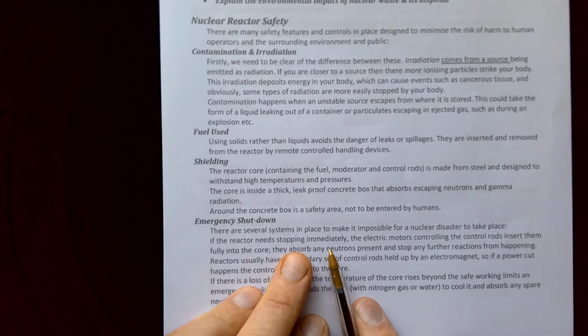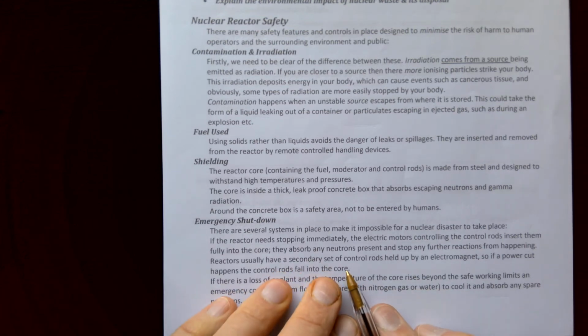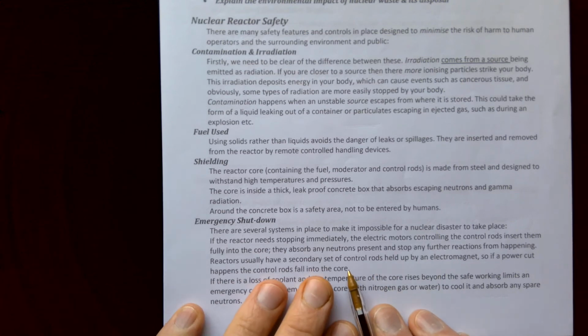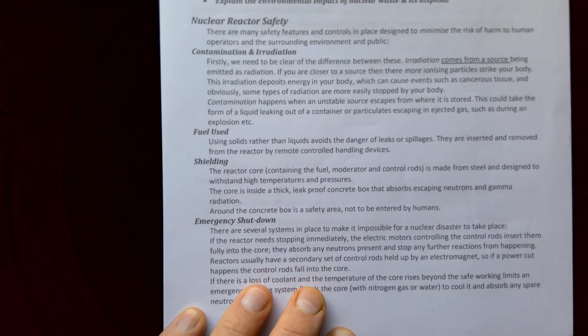Now that absorbs the neutrons, that can stop the entire reaction taking place, the chain reaction taking place. Okay, so that's one of our main things. Again, if there is a backup power supply, for example, and we can't roll them in, well, you have an electromagnet that keeps the whole process there. So if the electricity cuts out, they literally drop into the core and stop it immediately.